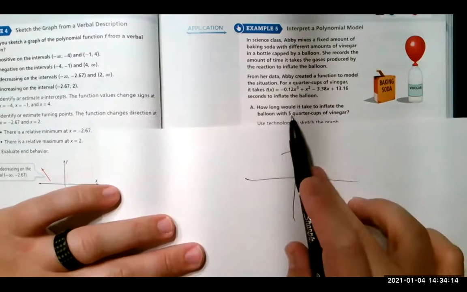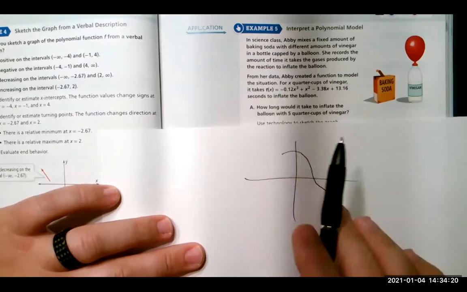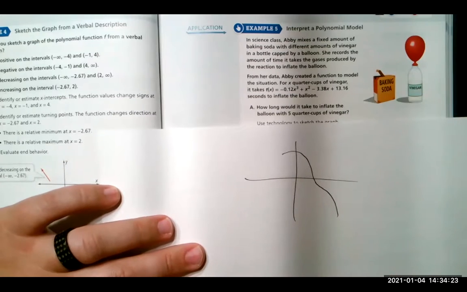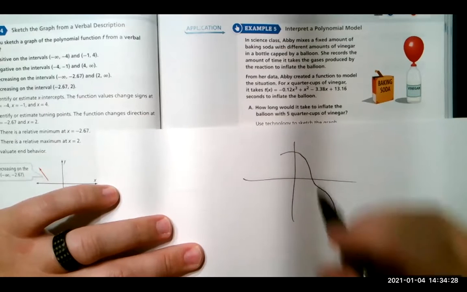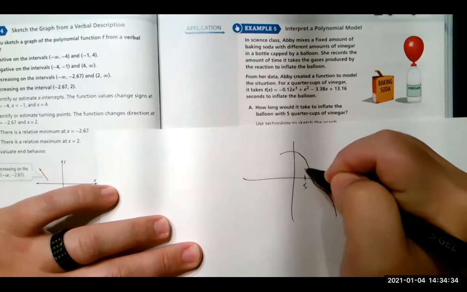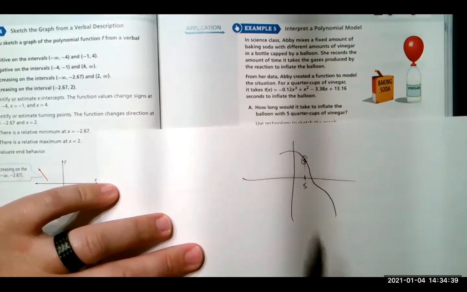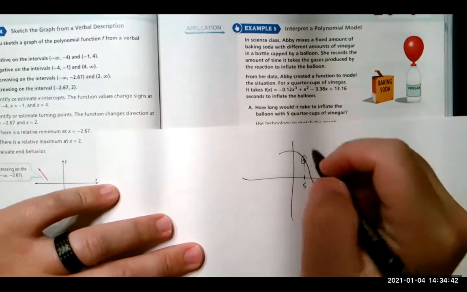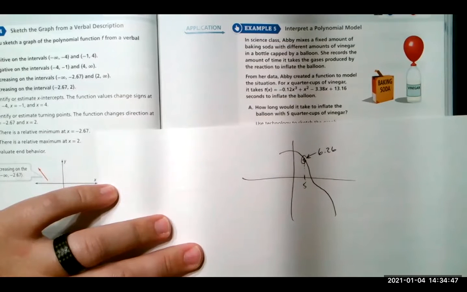If they want to know what it's going to look like after 5 quarter cups of vinegar, up here in the directions, it told you that your input, your X value, was the number of quarter cups of vinegar. So what you'd want to do is go over to where X is 5 and then go up and see what that Y value is of the point at X equals 5. Because that tells you at 5 quarter cups of vinegar, I think the number when I typed it into Desmos was something like 6.26. And you can go verify. Hopefully I didn't screw that up when I typed that in, but that's what I got.